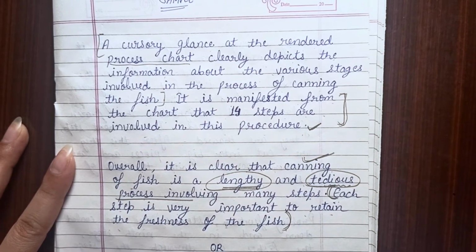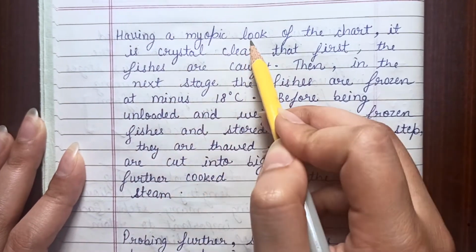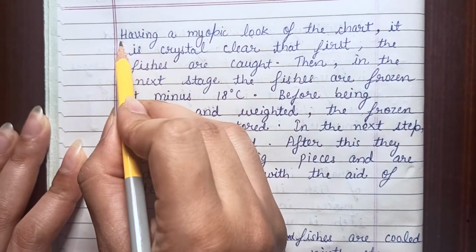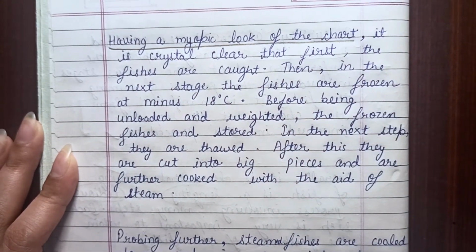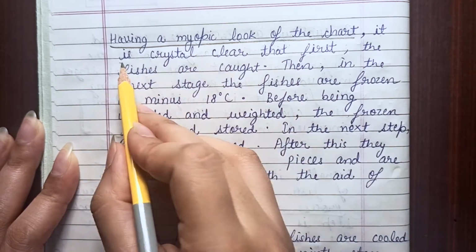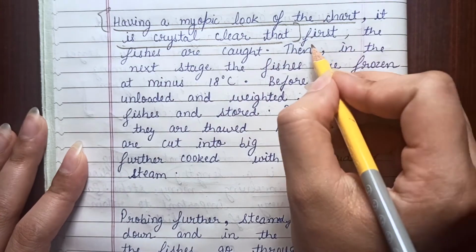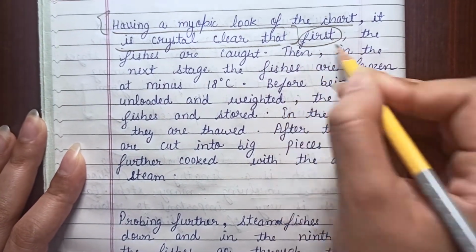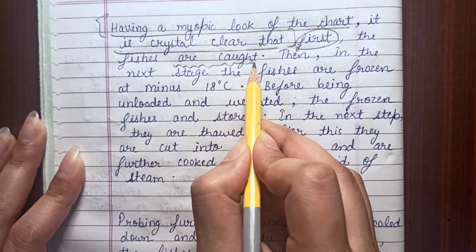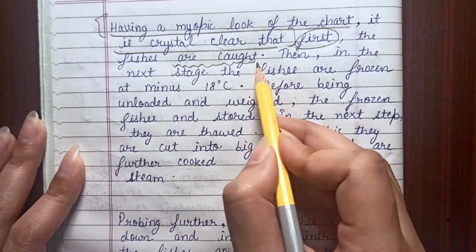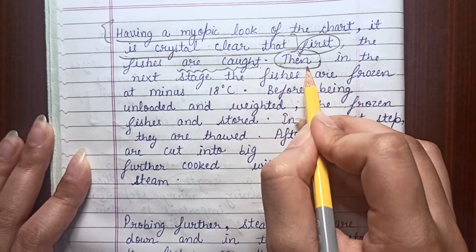Moving to the BPs, starting with the first BP. Having a myopic look of the chart. This line you can use for every BP you describe, whether it is for the line chart, bar graph or flow chart, right? It is crystal clear that first, this is the connector, the fishes are caught. What is this? Present passive, right? Are is present and this is passive verb third form, right?